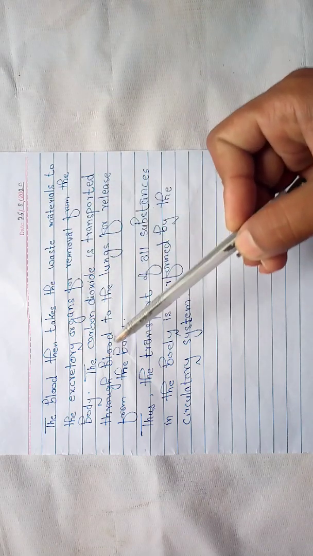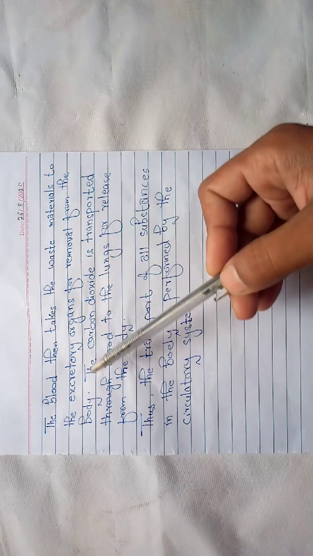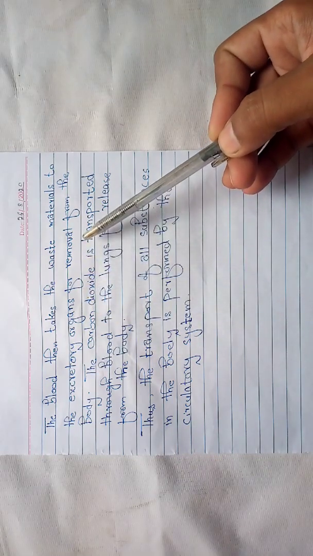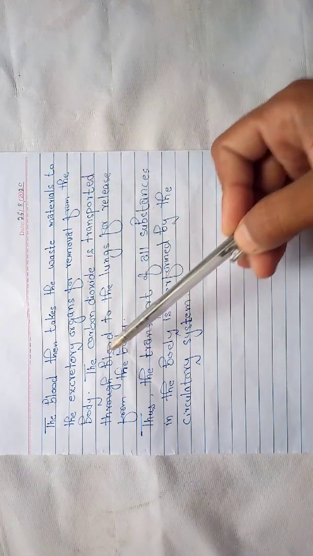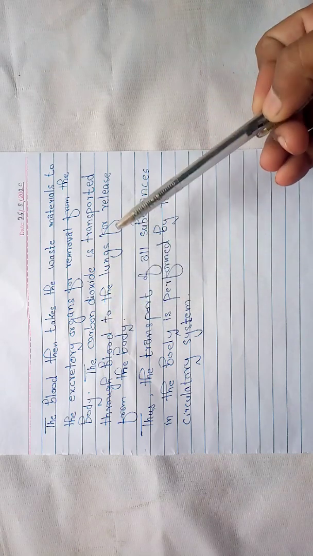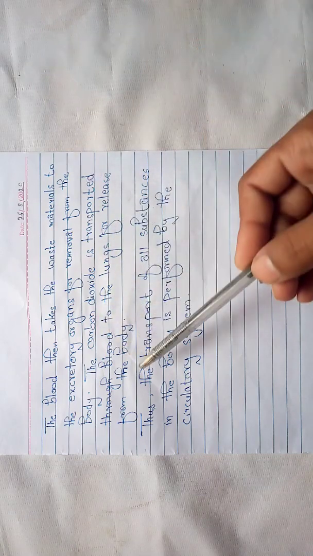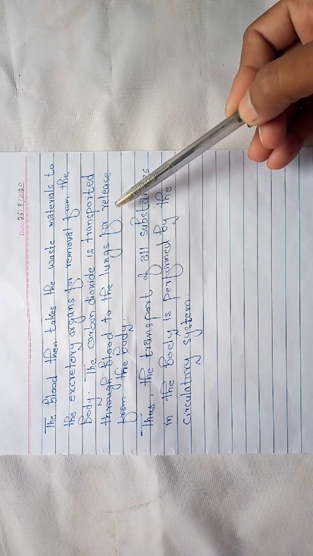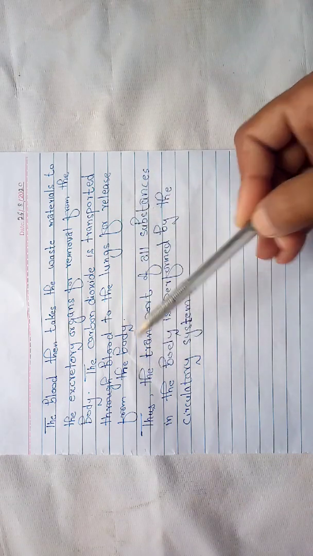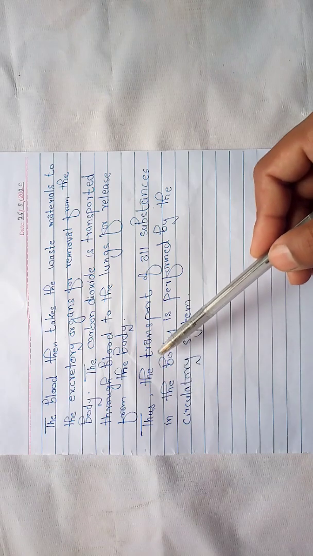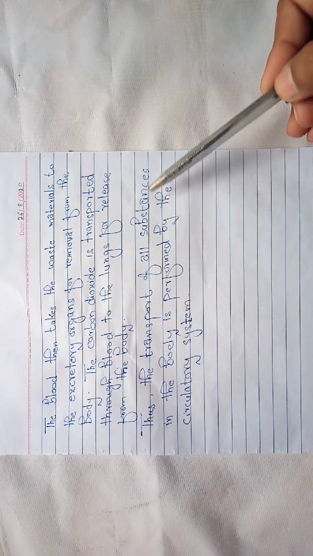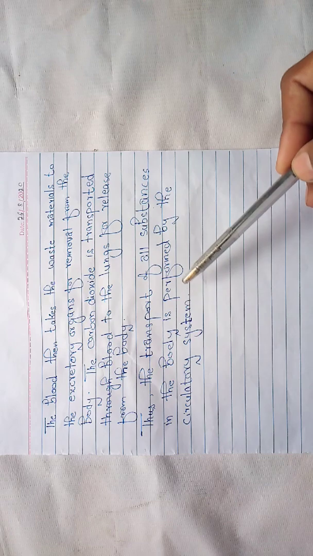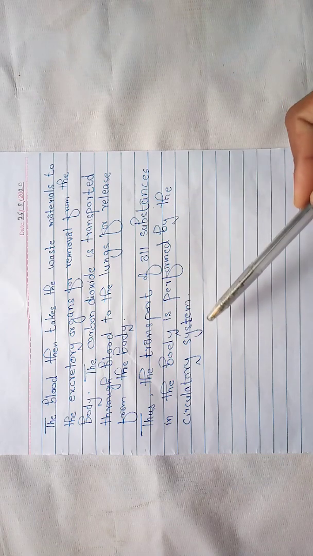So two things, one is waste material. Waste material is taken by the blood to the excretory organ for removal from the body, while the other thing is carbon dioxide, and this carbon dioxide is also transported through the blood to the lungs for release from the body. So thus we can say that transport of all substances in the body is performed by the circulatory system.